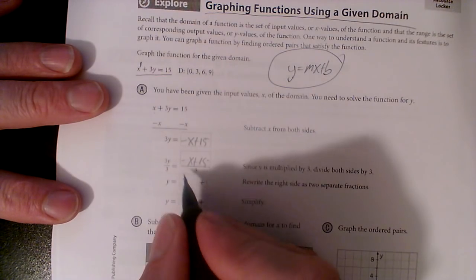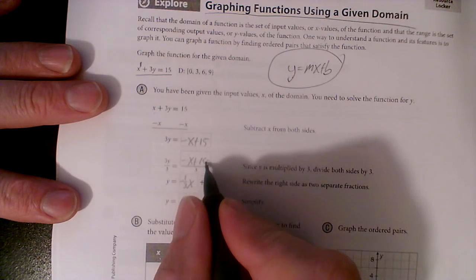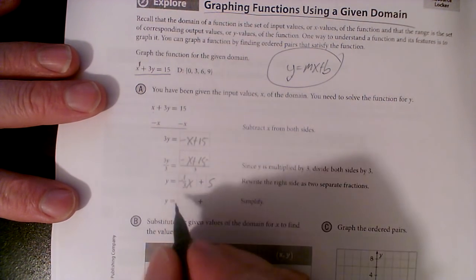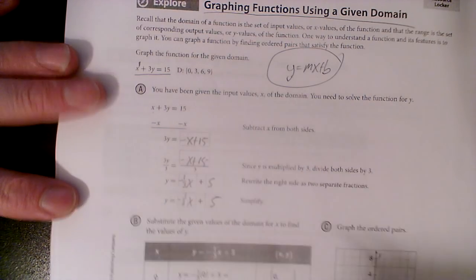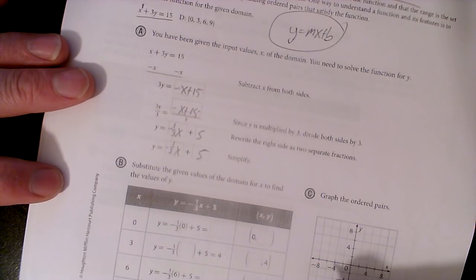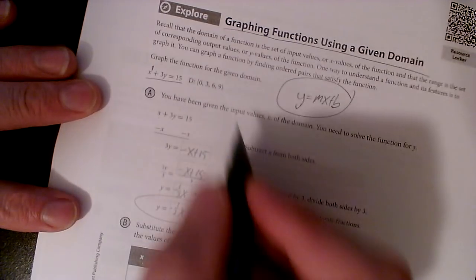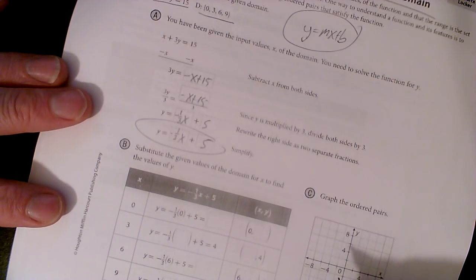And I get y equals negative 1/3 x, 15 divided by 3 plus 5. And there's my equation. So I'm going to write it again. Y equals negative 1/3 x plus 5. Alright, and so we have a linear equation. I'm going to circle it. So they've also told us to graph it over this domain. So it's given us 4 inputs, 4 x values.